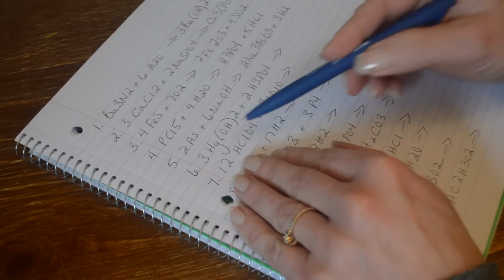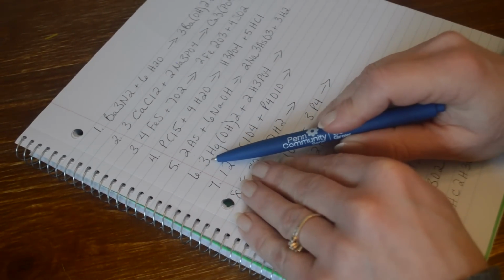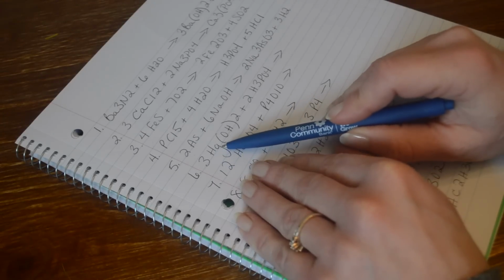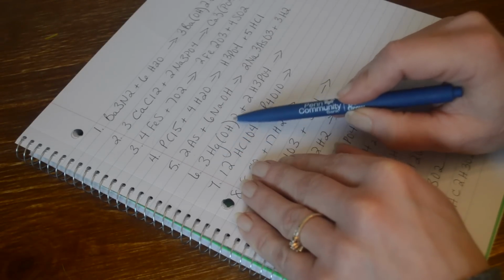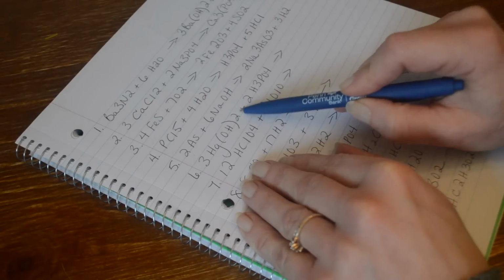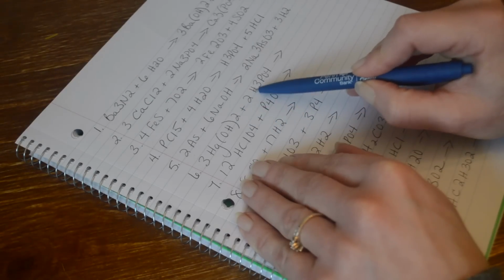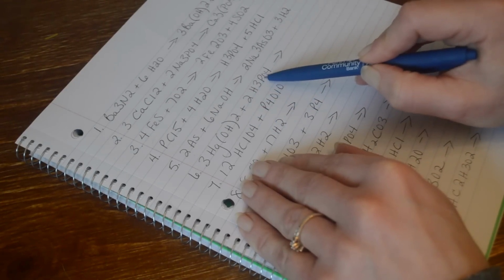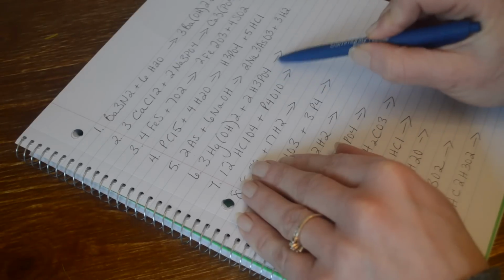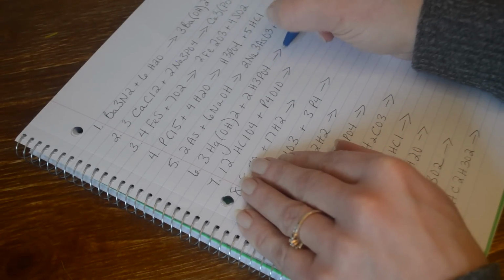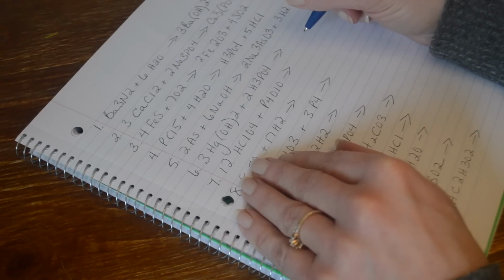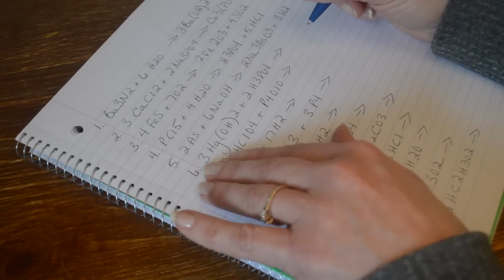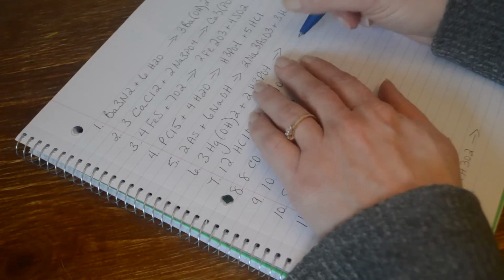Alright, number 6. The reactants are 3HgOH2 plus 2H3PO4. And the product for number 6 is as follows.